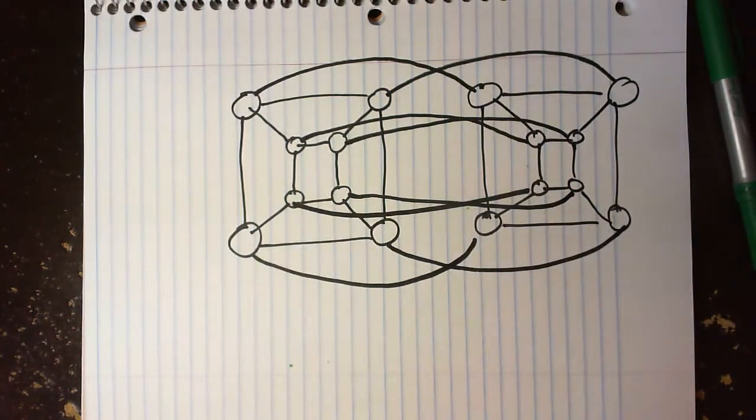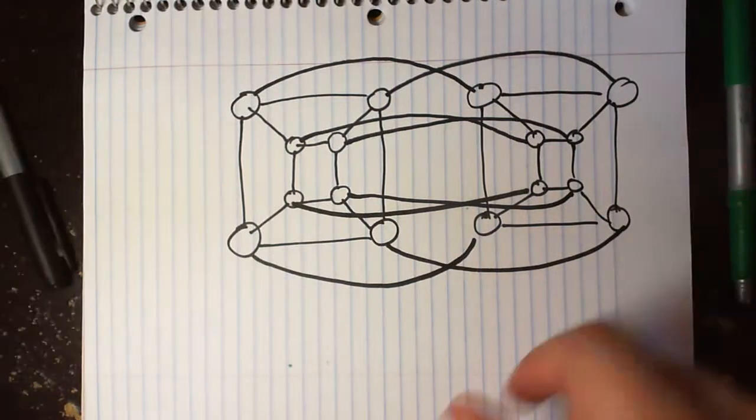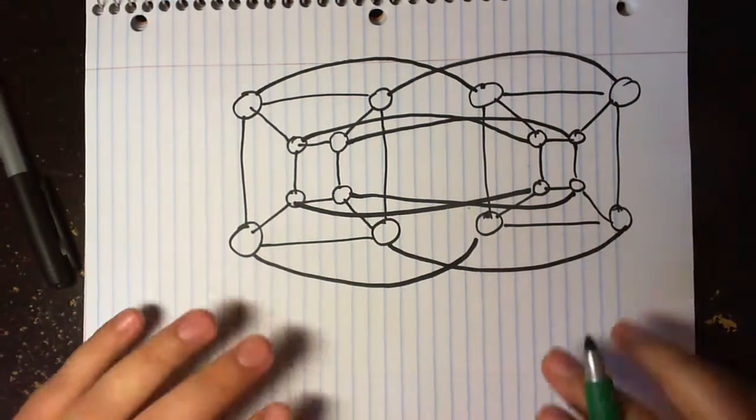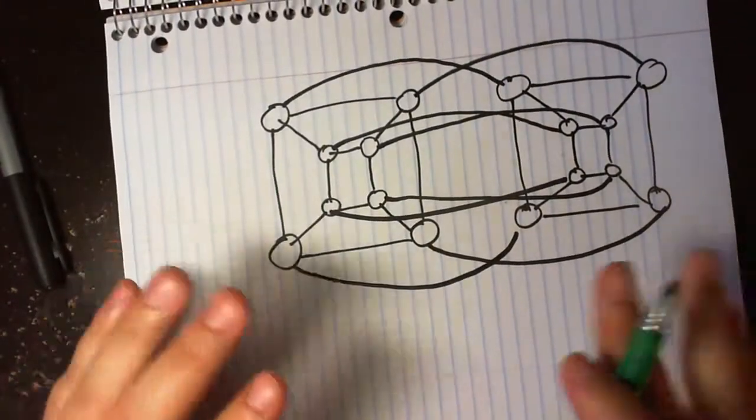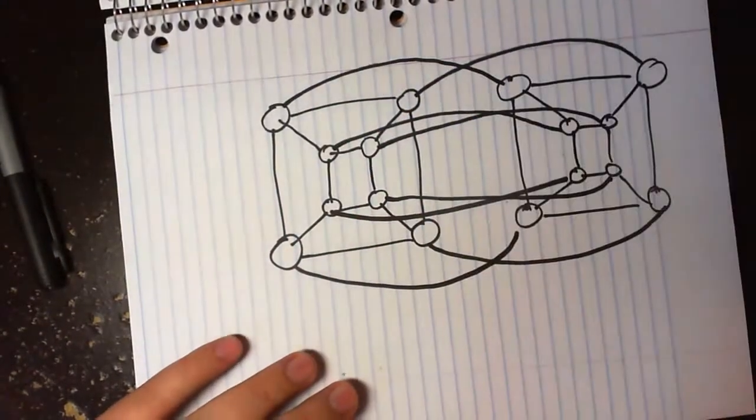We're going to have to label this. So let's draw our Hamiltonian cycle first, just so we can get a sense of things, and then we can label the distances based on that. All right. So I'm going to start with this node.